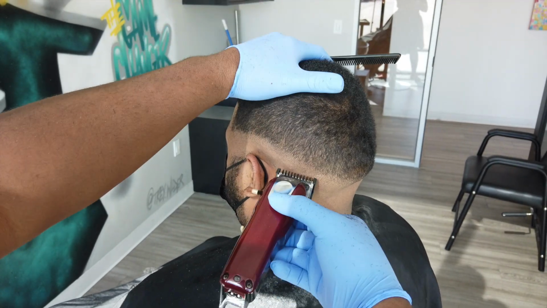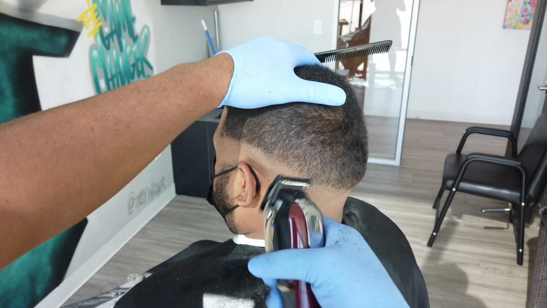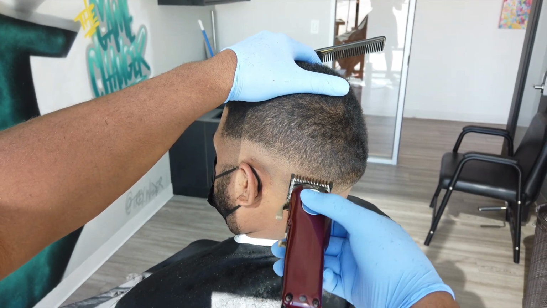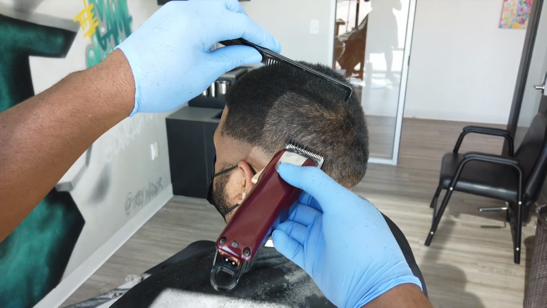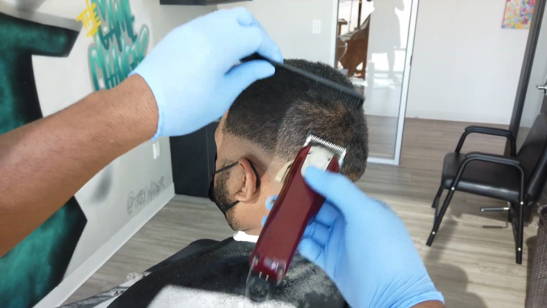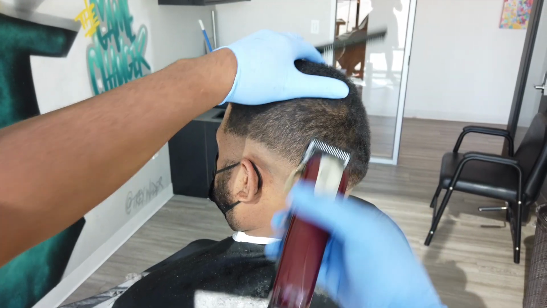It's wrist movement. Look at my hand placement on the clippers, right? I'm not choking the clippers. I would like to say I have a very, very smooth wrist movement, or a stroke game, when it comes to the clippers. Yeah, that's what she said. So, yeah, just nice, smooth.